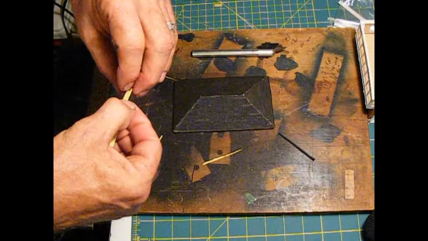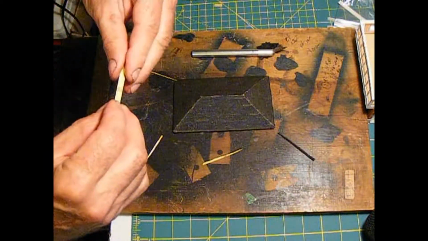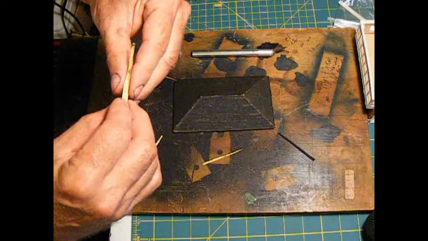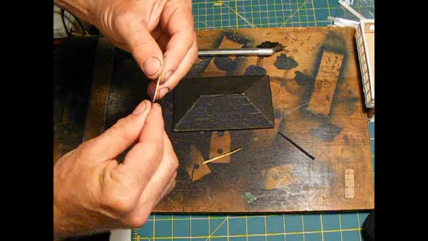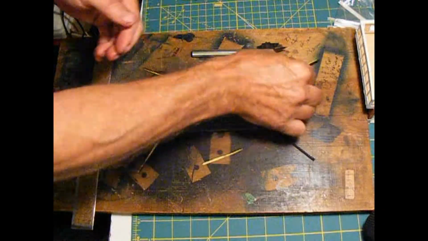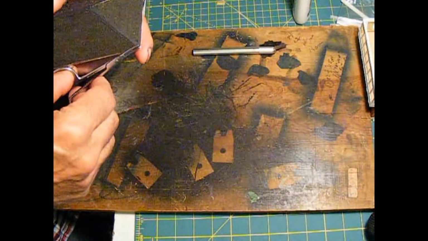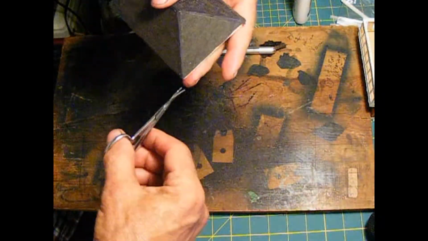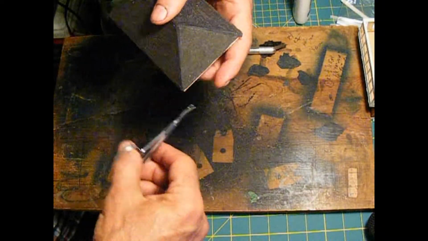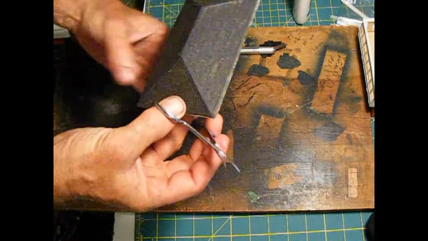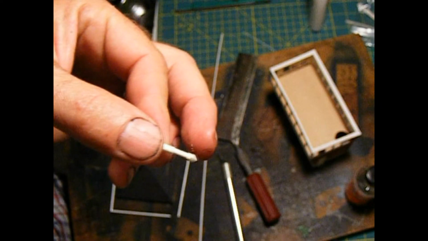And once I have all this on, I let everything set up really good before I come back and trim anything or do any work, because I don't want anything to move that I've done previously when cutting them off. Here you can see I'm just using regular scissors and cutting off the corners to match the roof.